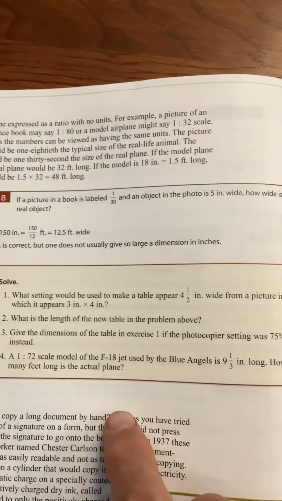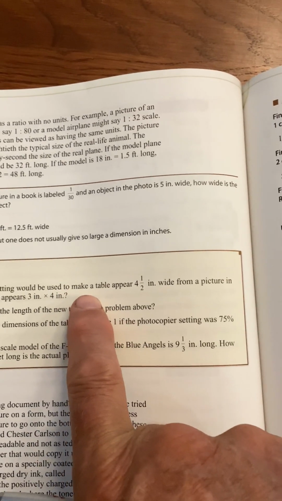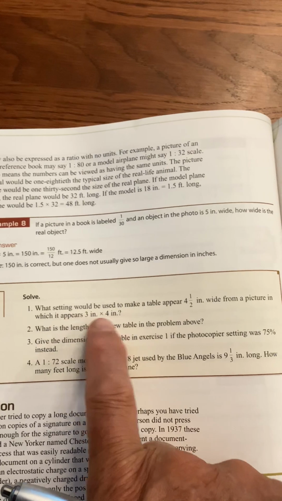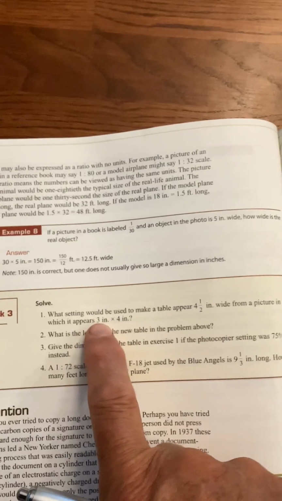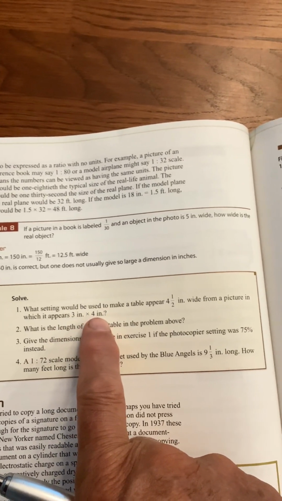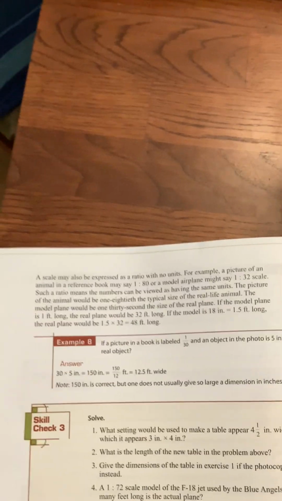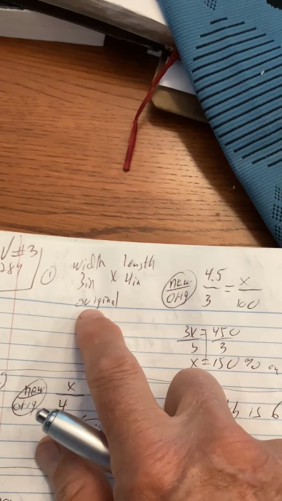And the last set of problems here. What setting would be used to make a table appear 4.5 inches wide? Well, now the problem with this is which one's width? Is this length and width, or is this width and length? I said this was the width, because usually the length is the long one. Maybe this would be faster if I just show you. I already worked these out. So I called this length and width, just to be clear.